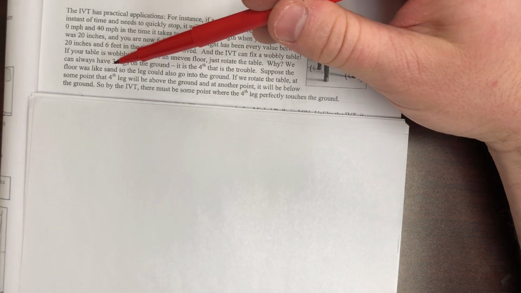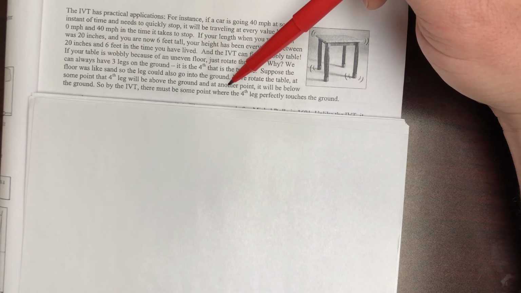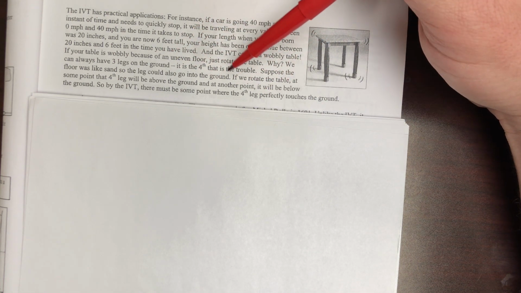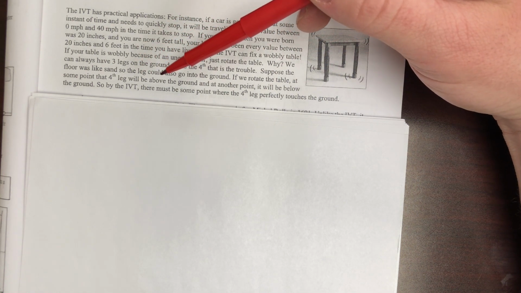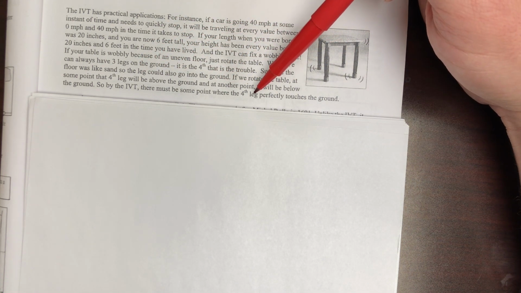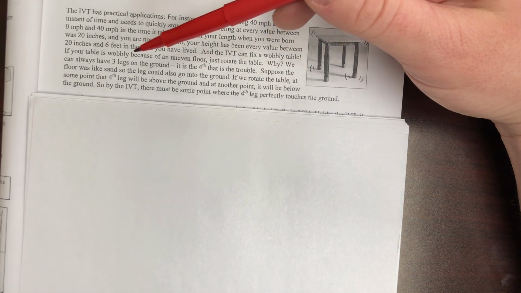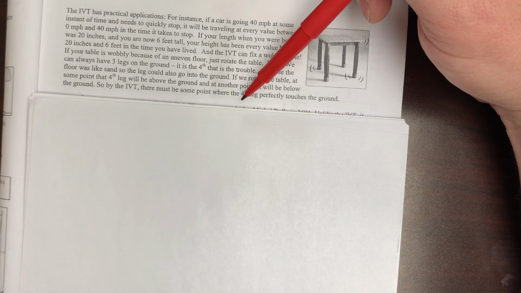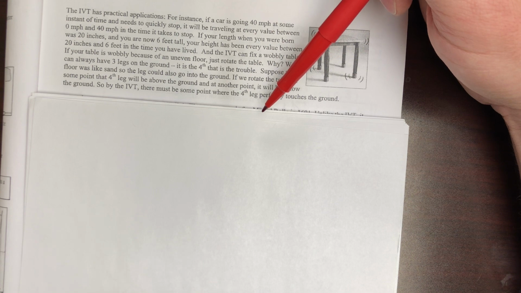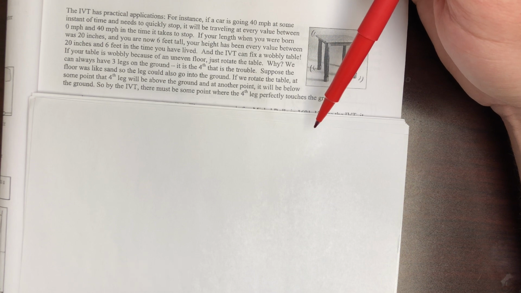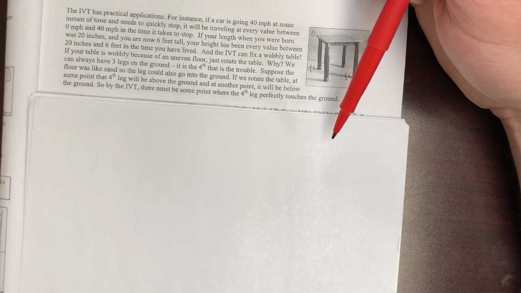Suppose the floor was like sand, so the leg could also go into the ground. If we rotate the table, at some point, oh, he got me. At some point, the 4th leg will be above the ground, and at another point, it will be below the ground. So by IVT, there has to be some point where the 4th leg perfectly touches the ground. If you've never tried this, I encourage you to try this. Another way to balance out tables is to use little pieces of wood or paper to prop up that 4th leg, if the orientation of your table is important to you.